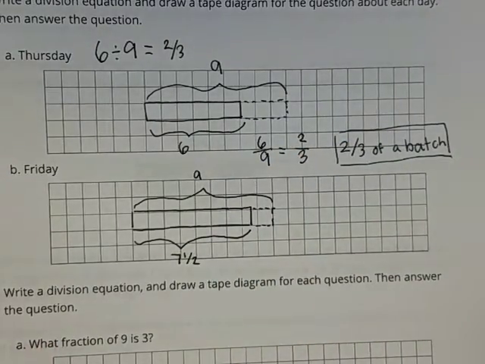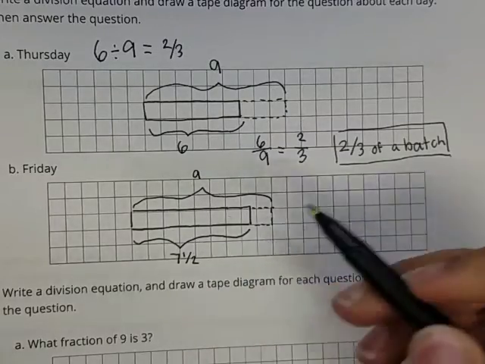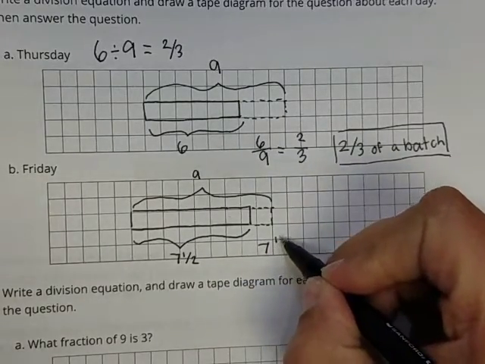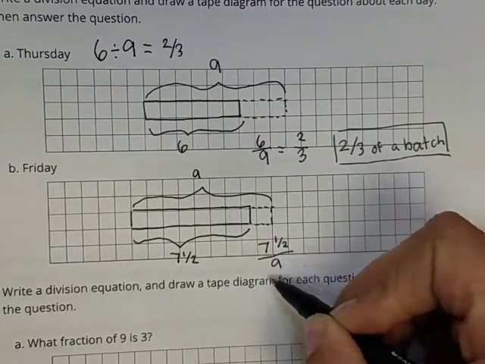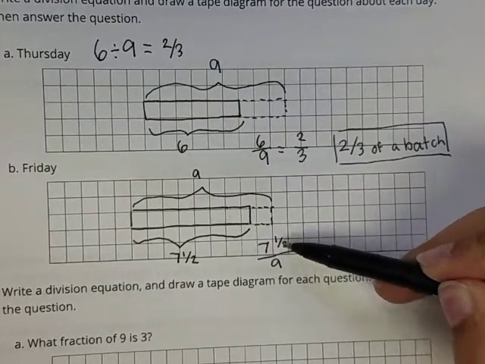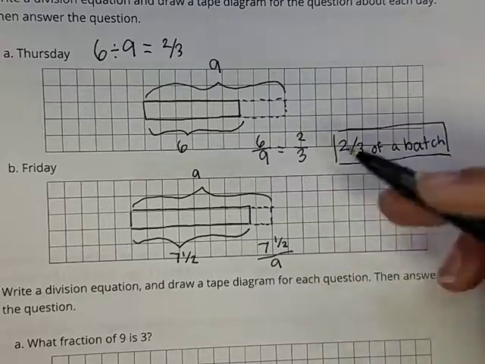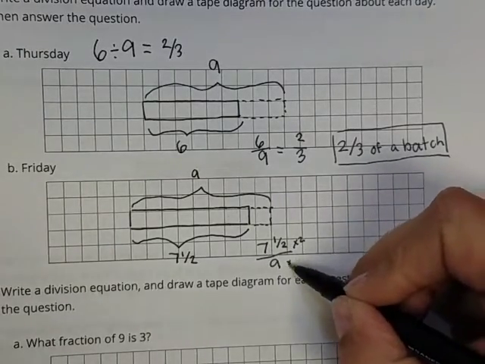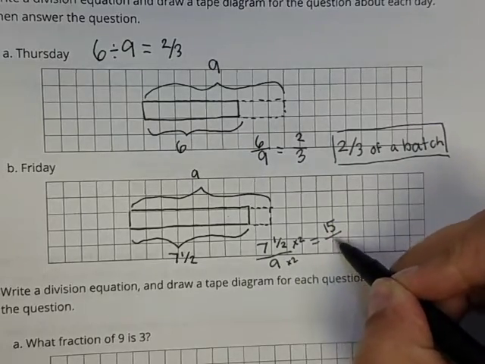So the way I can look at it is this. I have 7.5 out of 9, but when you write a fraction, you can't say 7.5 out of 9. You want your numerator and your denominator to be whole numbers. So I look at 7.5 and I go, well, if I double it, it will make it a whole number. So I'm going to double this, and I have to double that to keep it proportional. So that's going to give me 15 out of 18.